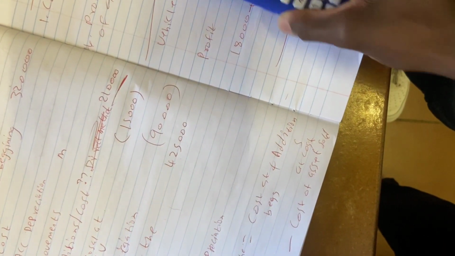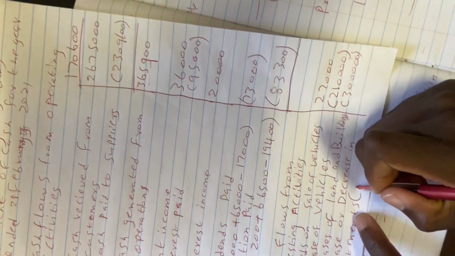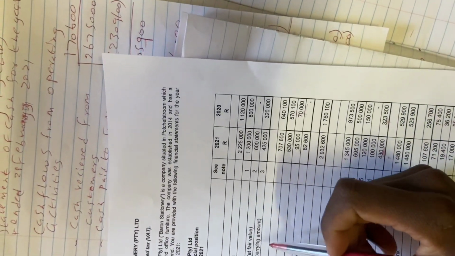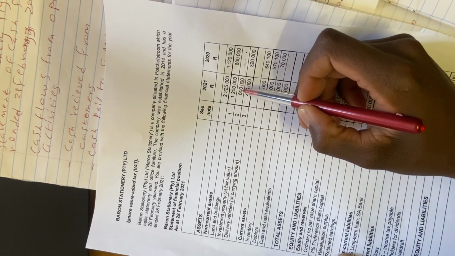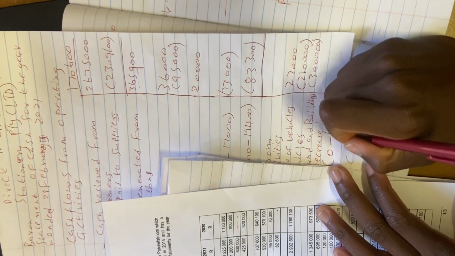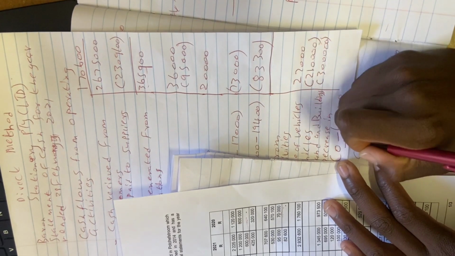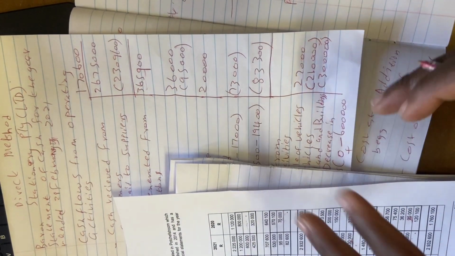Let's see for investment property. What can I do with the calculation? At the beginning we had nothing. It was zero. There it is, investment at fair value. It was zero. At the end it is 600,000. Which means you have to subtract 600,000, and then you add back the interest income.